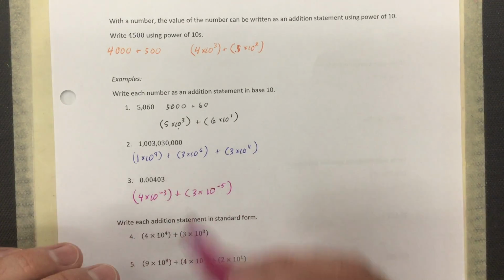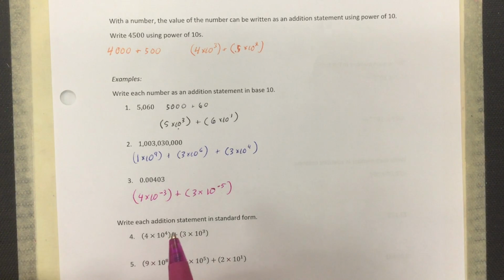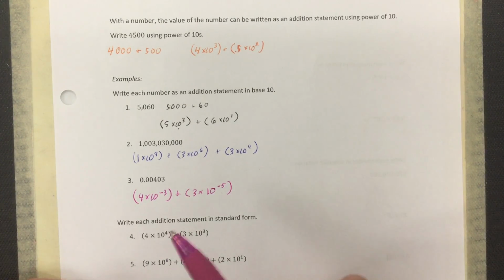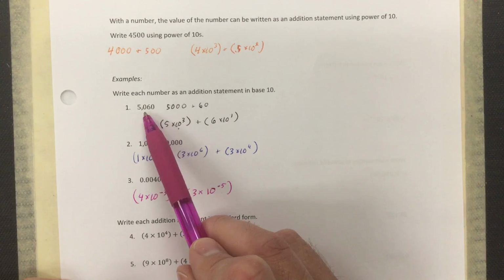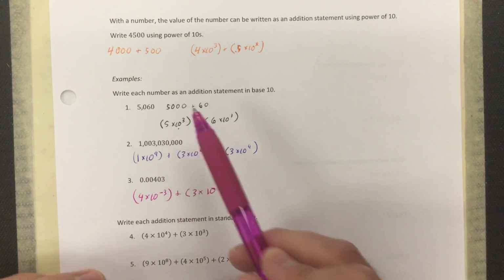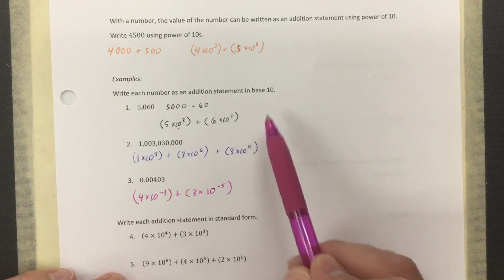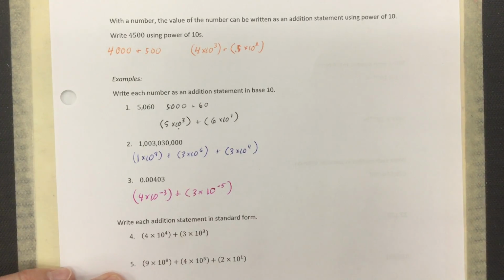Now, one example that I didn't give, but you could see it on your assignment, is if there were numbers on both sides of the decimal. So let's say we had 5060 point something, we could then add a negative exponent in there as well.